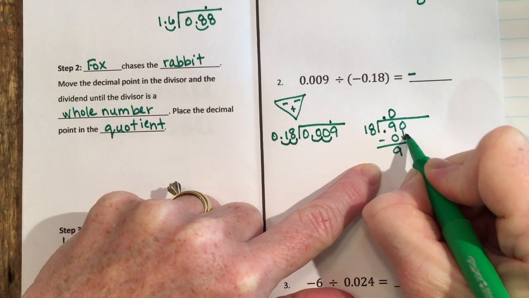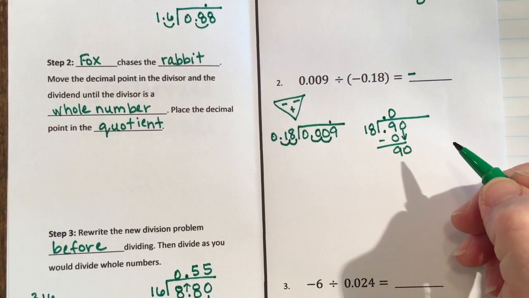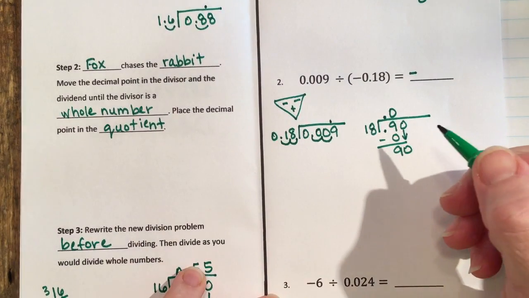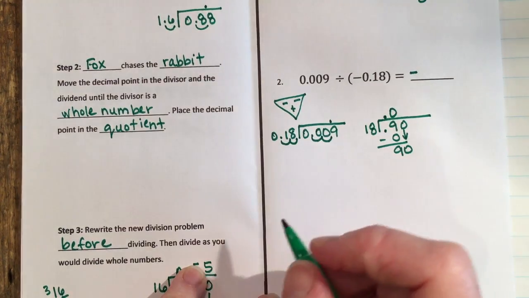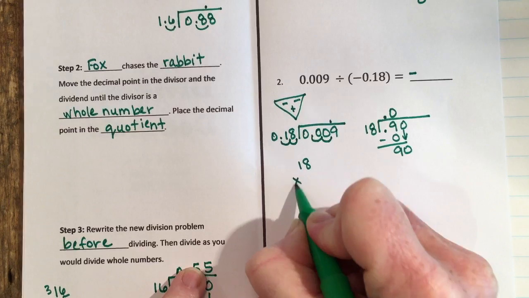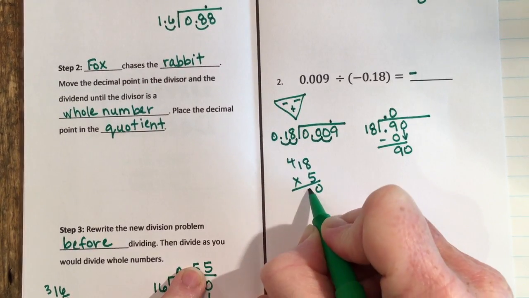Now you can bring down a 0. 18 will go into 90. All right, we might just have to guess, but again, 18 is pretty close to 20. 20 might go into 90. I don't know. You have to just guess. I'm going to try 5. 18 times 5 is 40. Carry your 4. 5 times 1 is 5 plus 4 is 90.